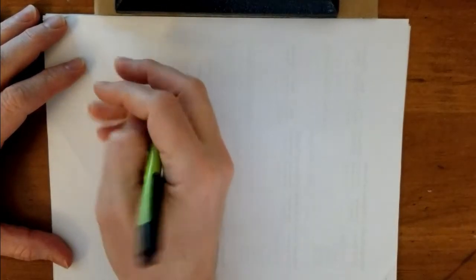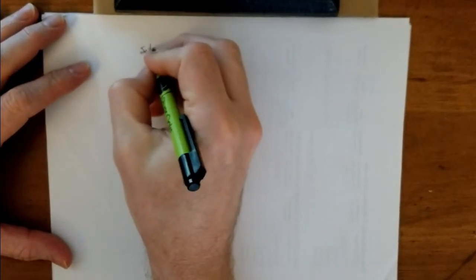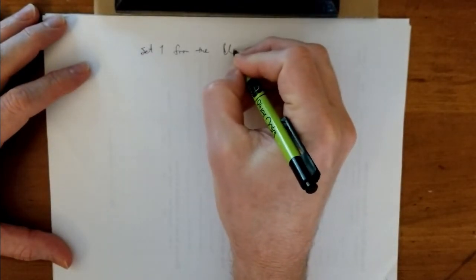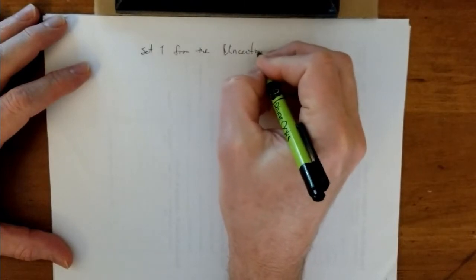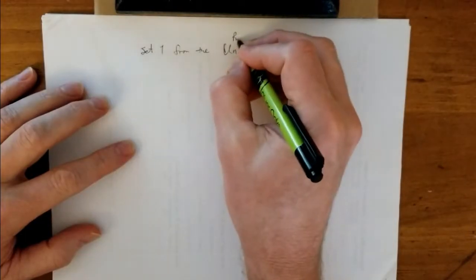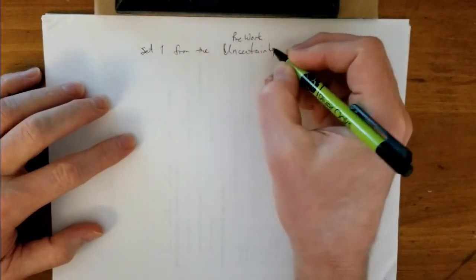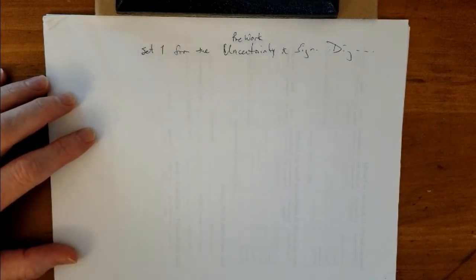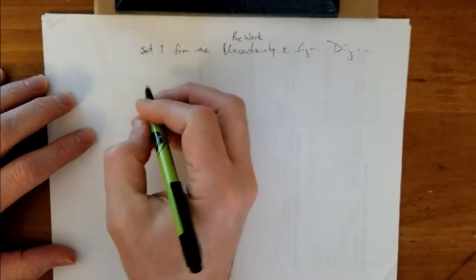Let's say we have a series of measurements, and I'm going to take set 1 from the uncertainty and significant digits lab pre-work. I have a list of 20 numbers there. So first off, finding an average is easy enough.